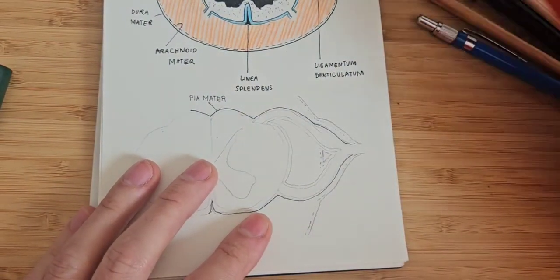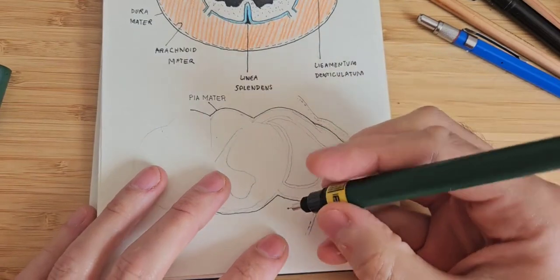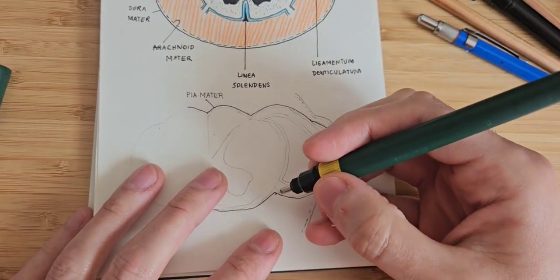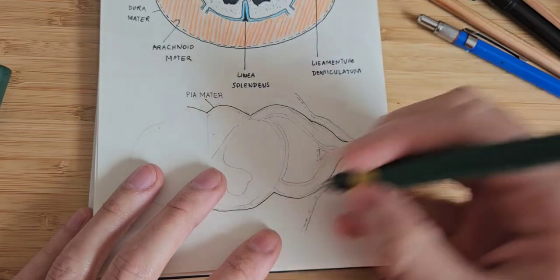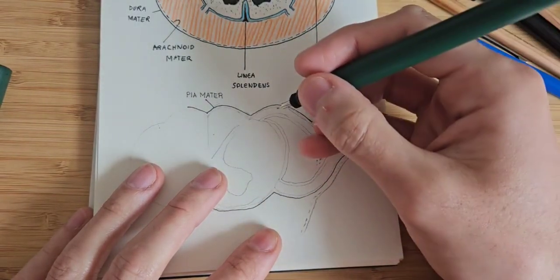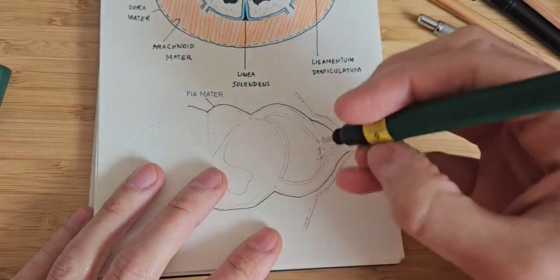Okay, the second part here. This one is actually the sheath of pia mater around the dorsal root and the ventral root.